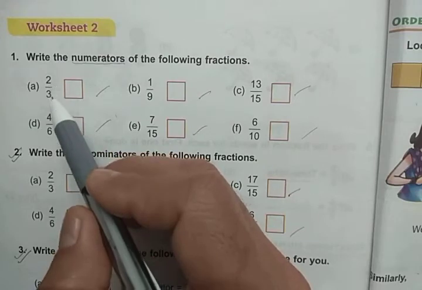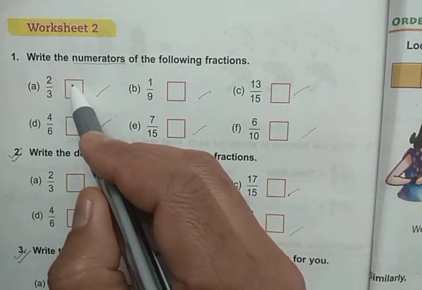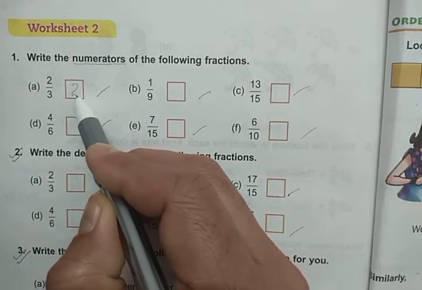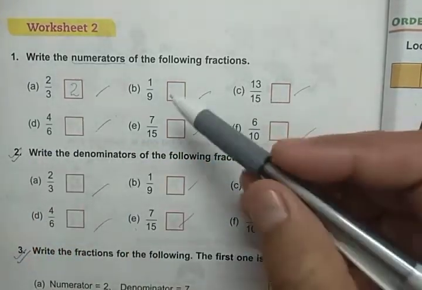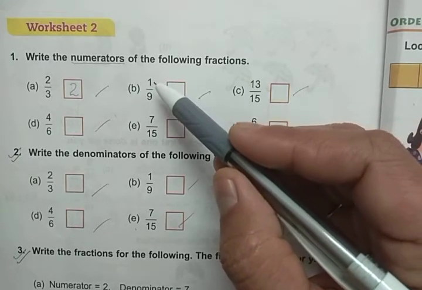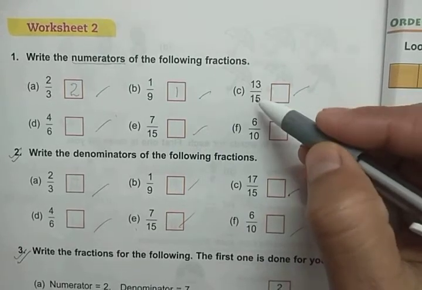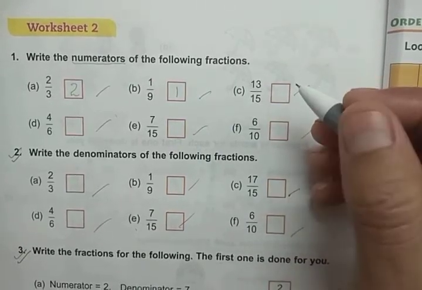So out of these two numbers, which one is numerator? Upper number. So the numerator here is 2. Similarly, 1 upon 9. The numerator is the upper number, that is 1. Similarly here 13 upon 15. What is the numerator?